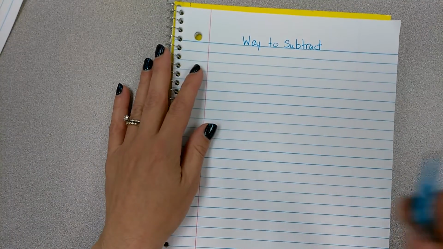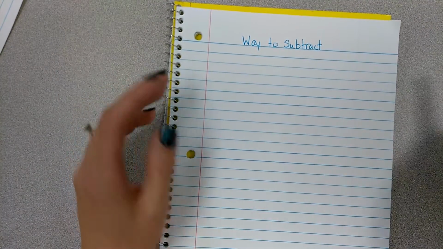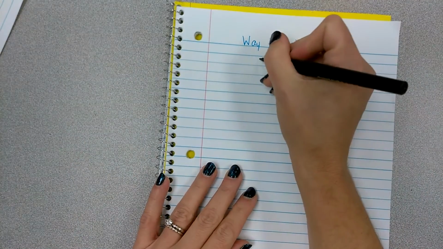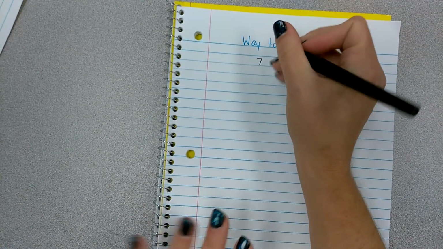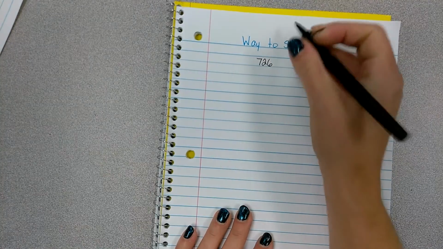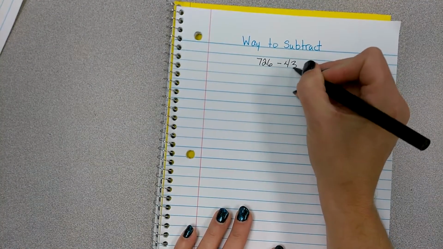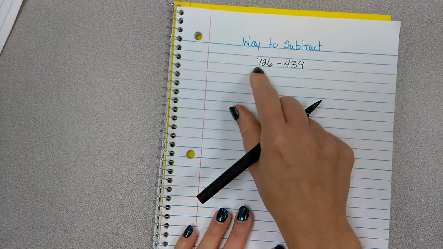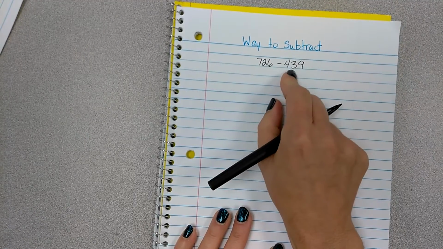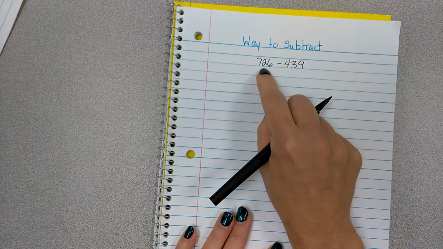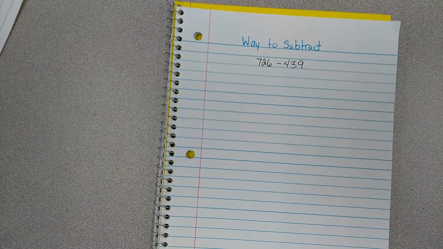The first one, well, first let's just pick our problem. The problem we're going to actually be working with the whole time is 726 minus 439. It's a good number because the top number is larger than the bottom, but you do have to borrow with this. So we're going to work on that one.